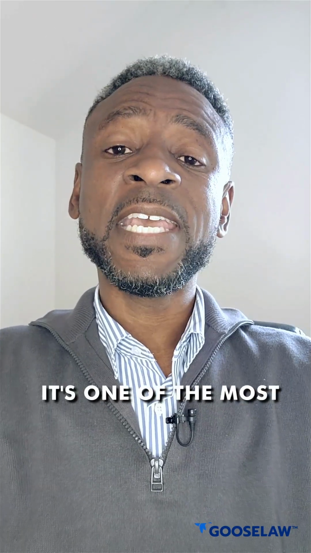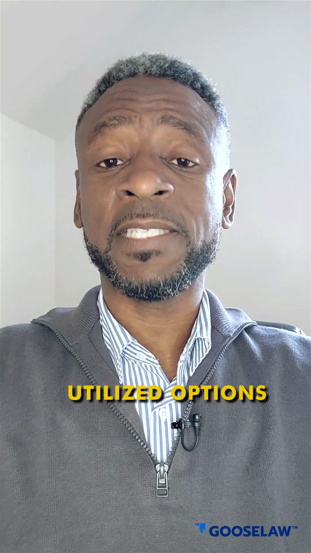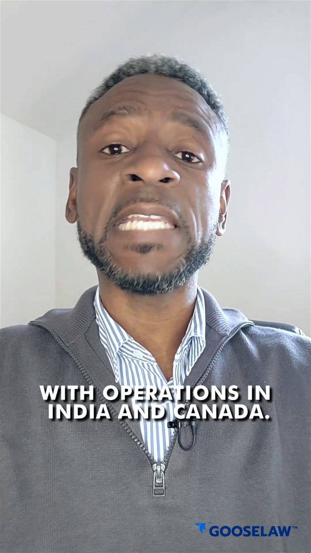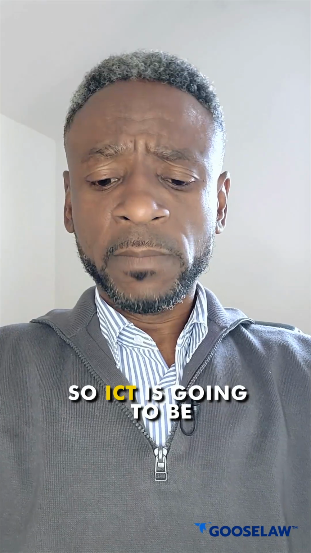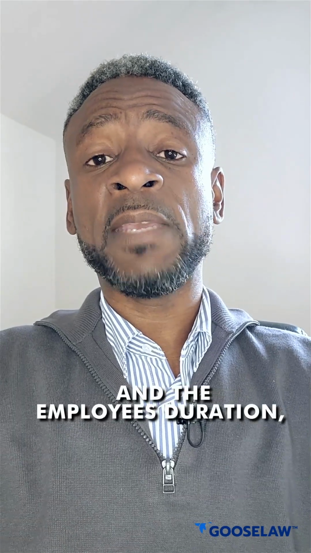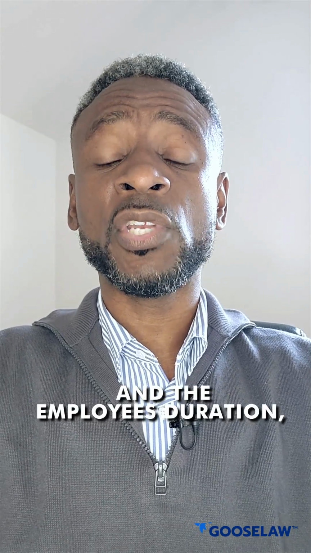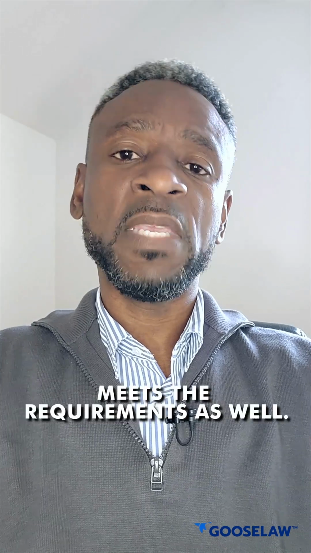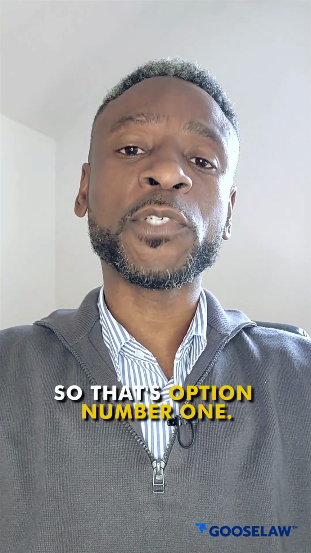And in fact, it's one of the most utilized options by multinationals with operations in India and Canada. So ICT is going to be a viable option provided that the relationship meets the immigration requirements and the employee's employment duration meets the requirements as well. So that's option number 1.